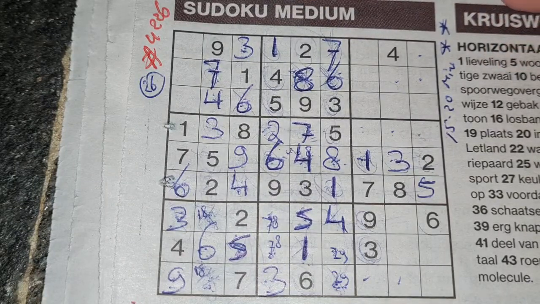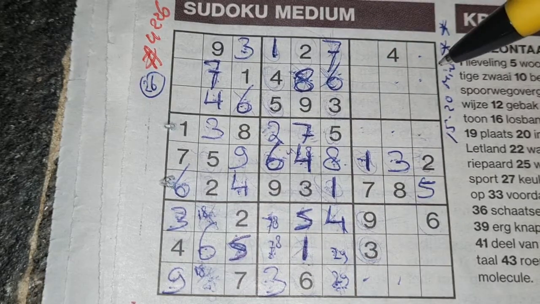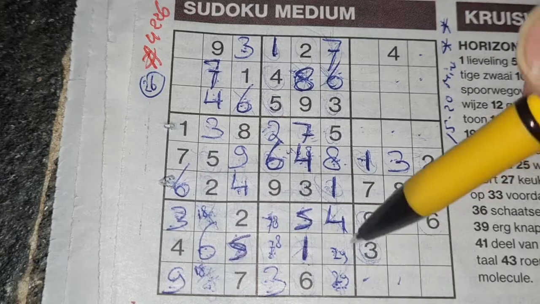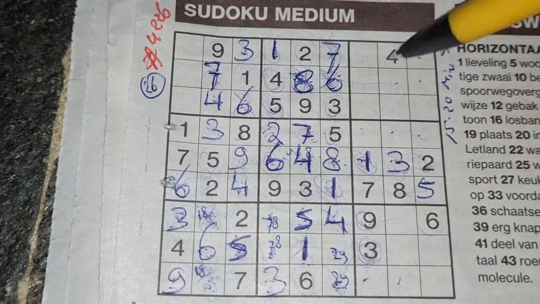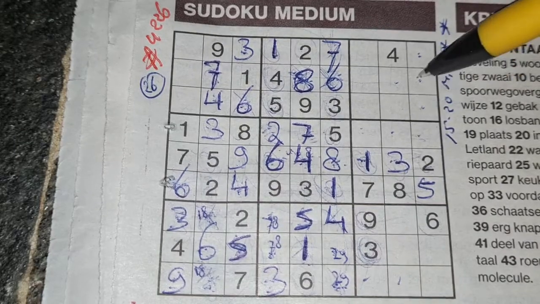Let me see. 2, 5, 8. How about the 3 in this column? The 3 in the column next. So the last column, the only 3 places left for the 3 should be here, or there.